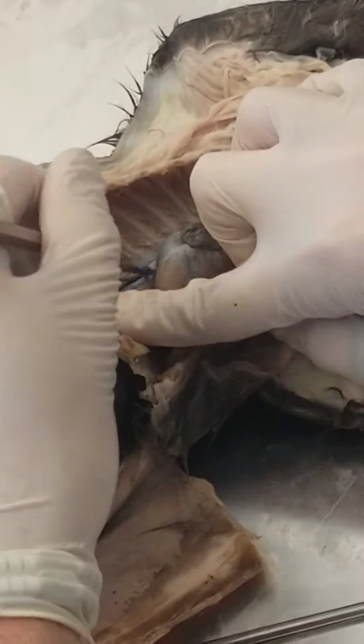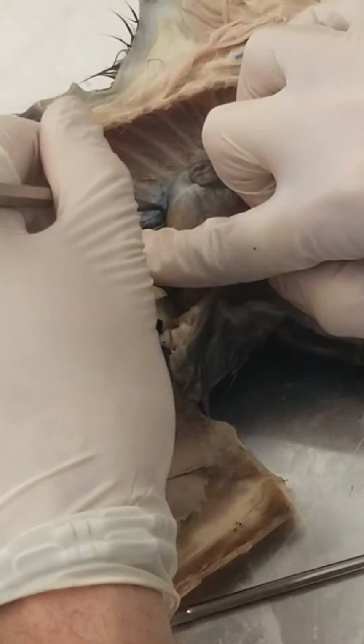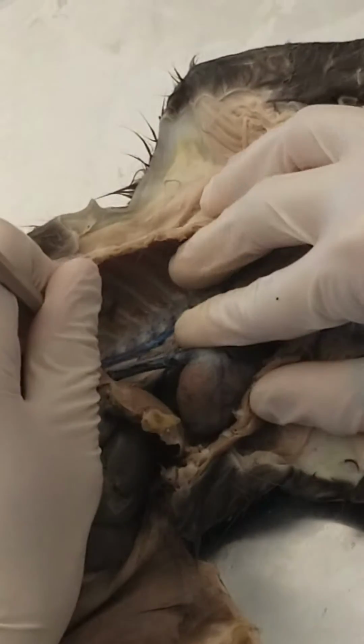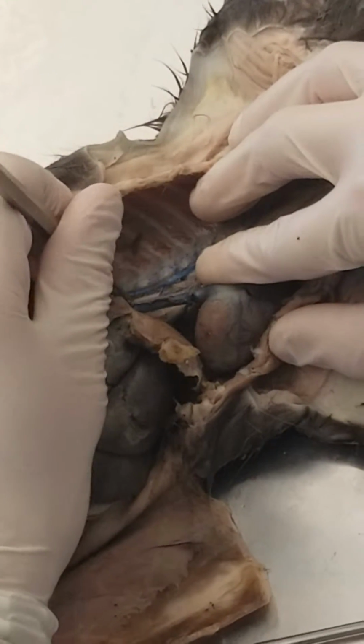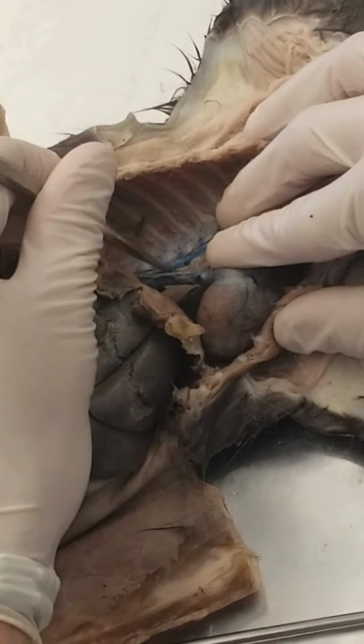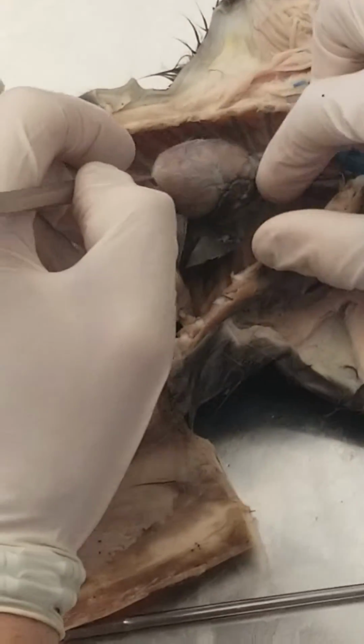We have, this is still inferior vena cava. So this is inferior thoracic vena cava. Back here, again, we can see the thoracic descending aorta. It's descending from the heart. And it travels alongside the azygous vein here. Okay? That all comes to a head at the heart.